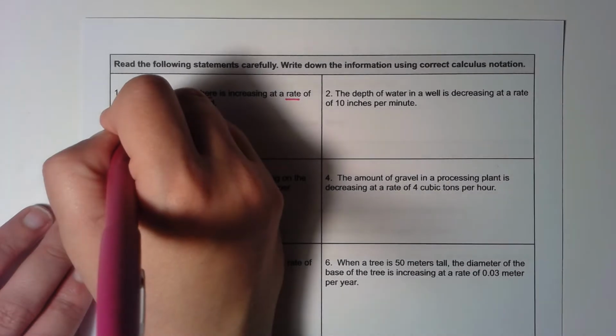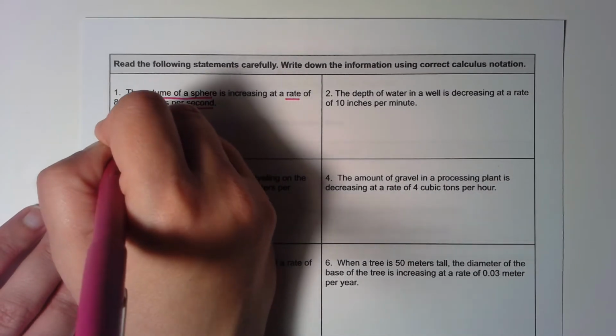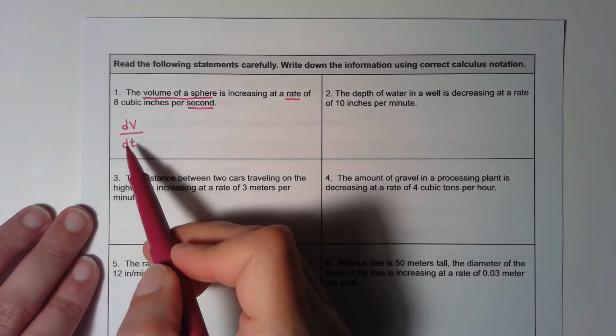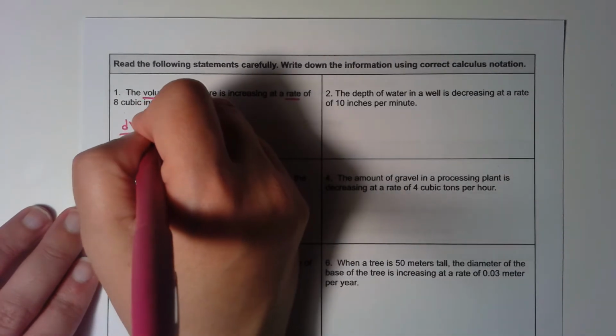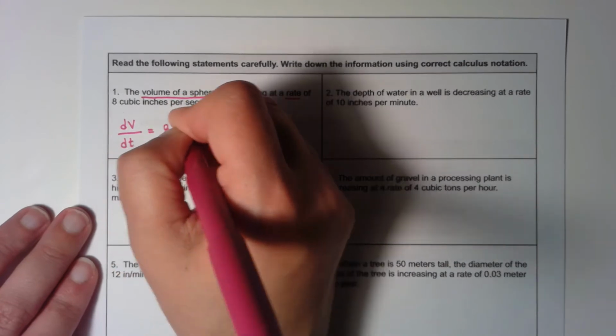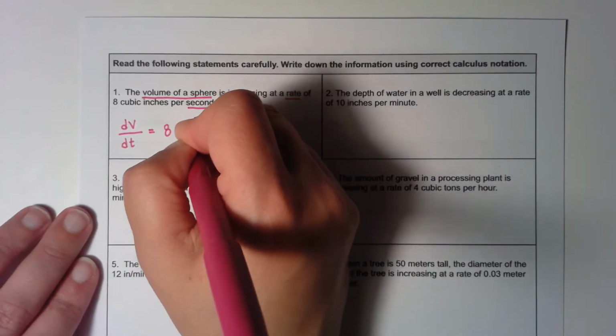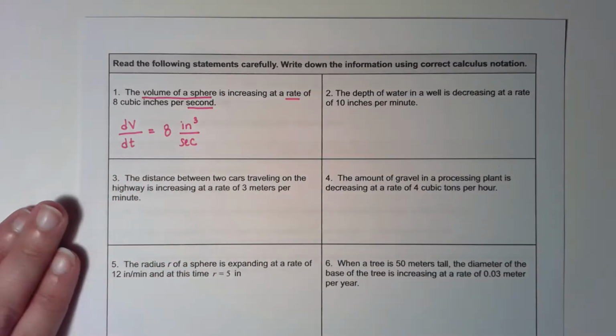To show this using notation, we would say dV over dt. So the derivative of the volume with respect to time would be equal to 8 cubic inches, we would write inches cubed per second.